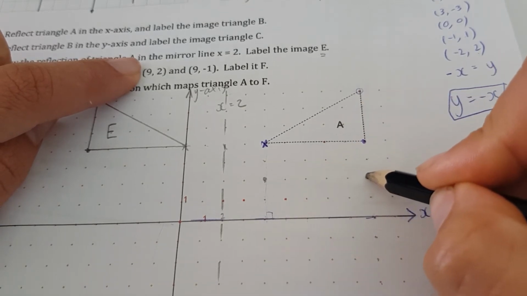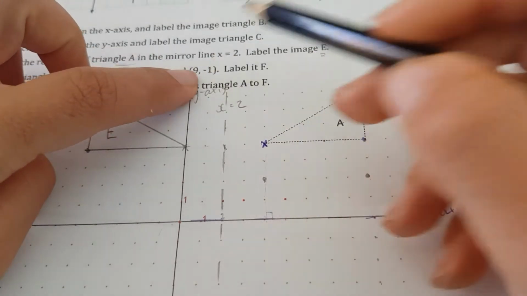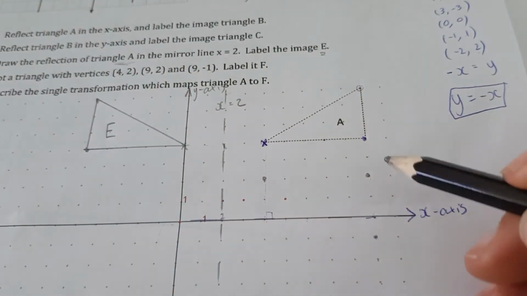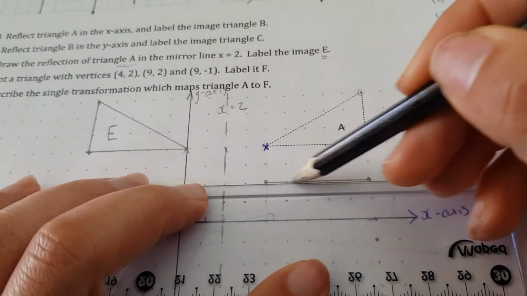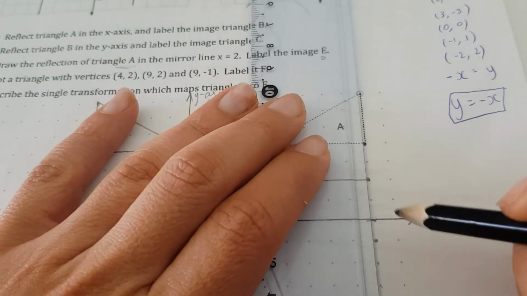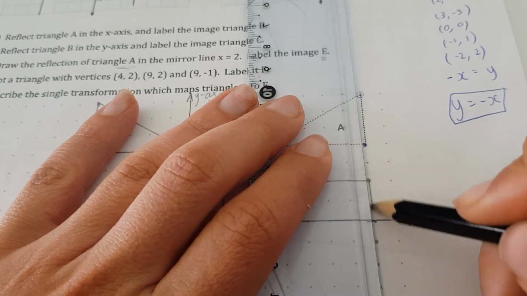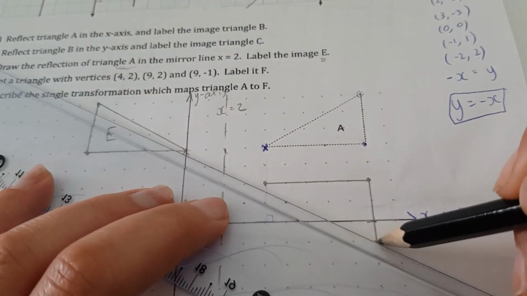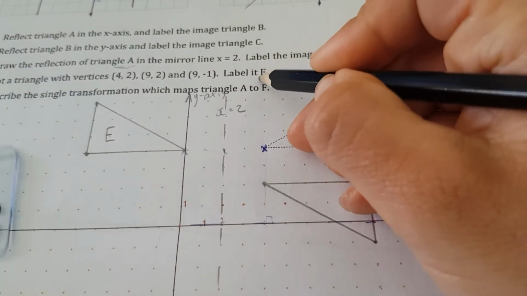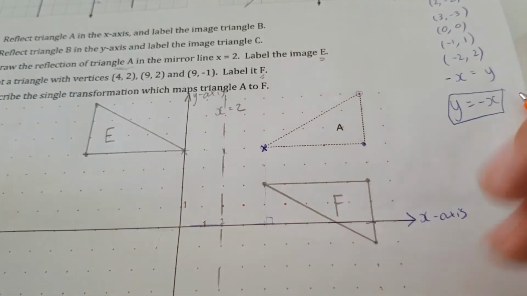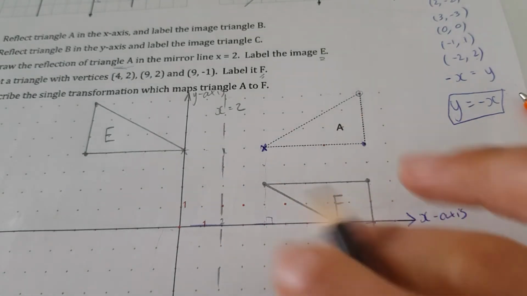So it's this vertex over here. And 9, comma minus 1. This vertex over there. And label it F. Okay, so that was easy. That was just plotting a shape.